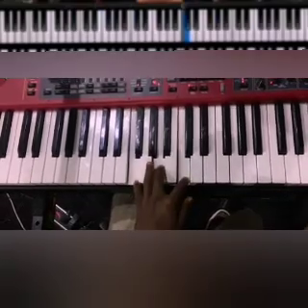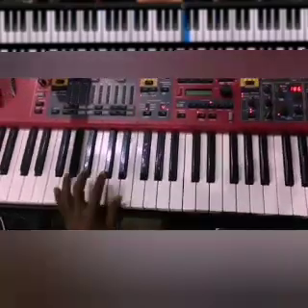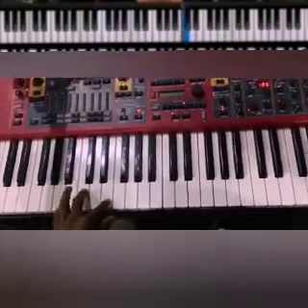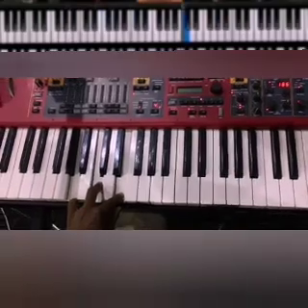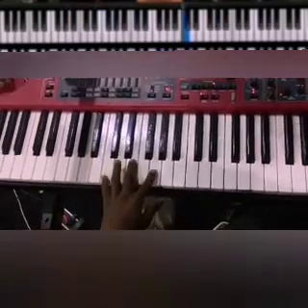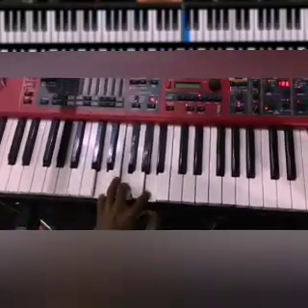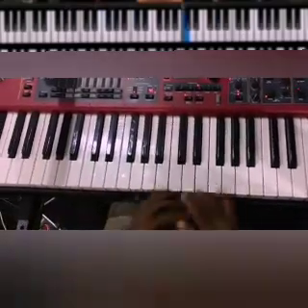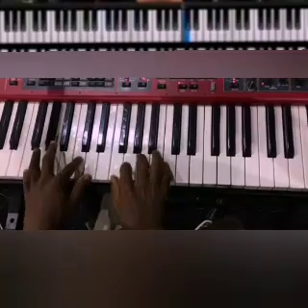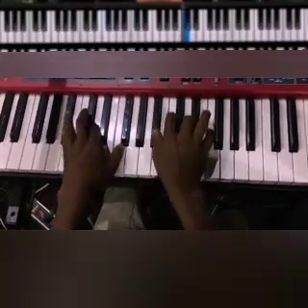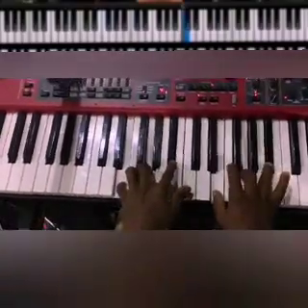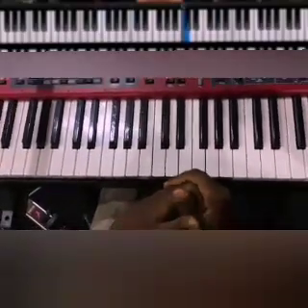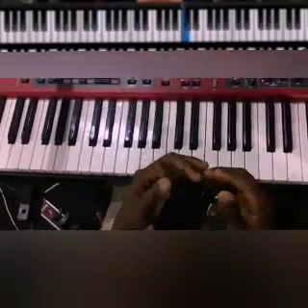Then back to 1. Let's take it one more time, very slow. F major, G minor, A minor, B flat major, C major, D minor, E diminished, then F. Now those are the basic chords. Do you understand? And now another thing you need to know: chord inversions.